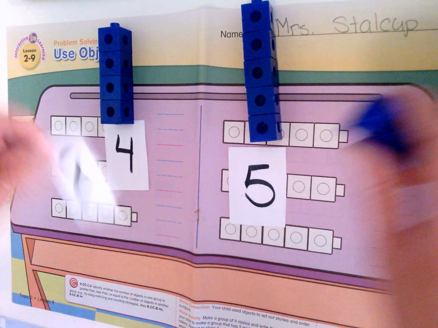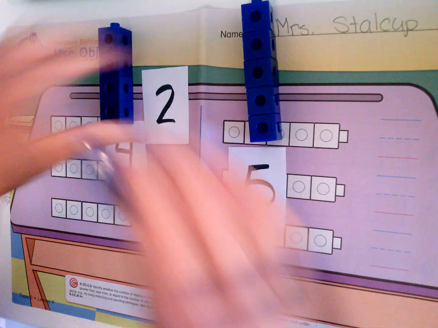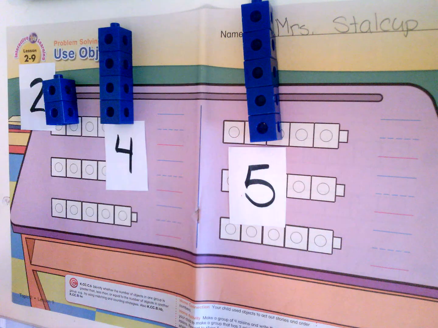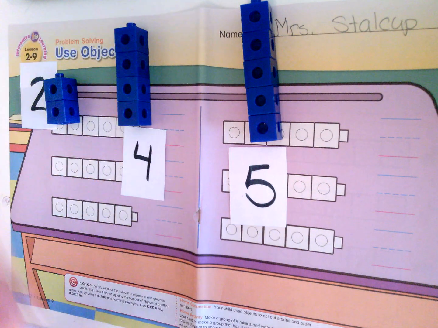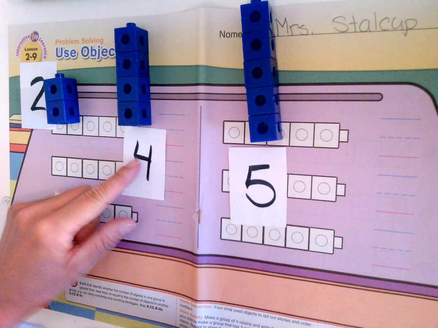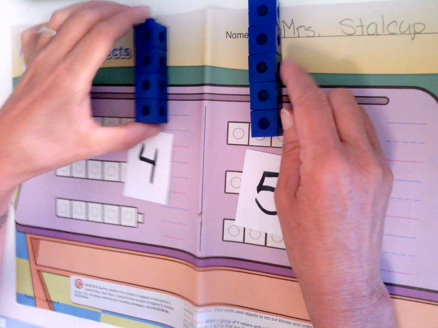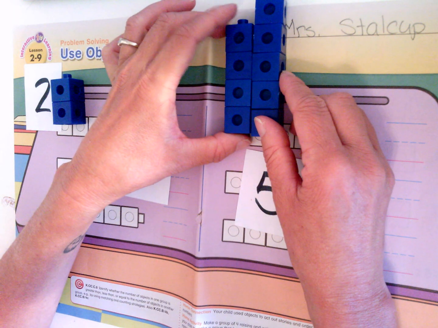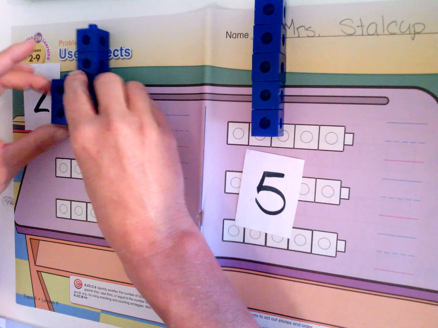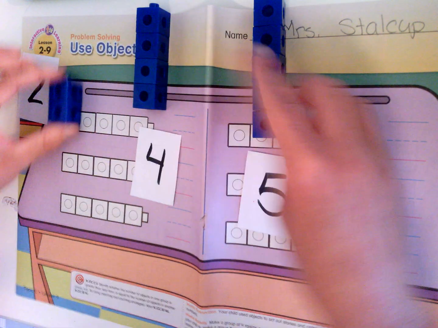So I'm going to put that at the beginning. Then number 4 goes in the middle because it is shorter. It has less than 5, but more than 2. And 5 has the most. It is the greatest number.